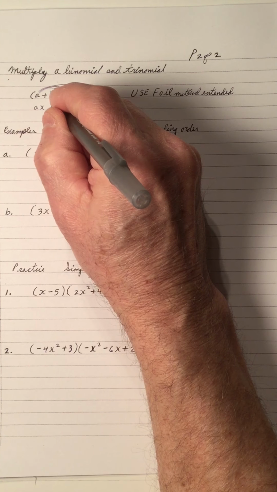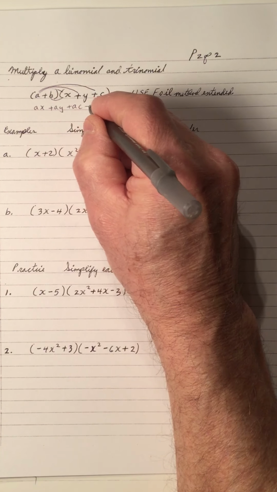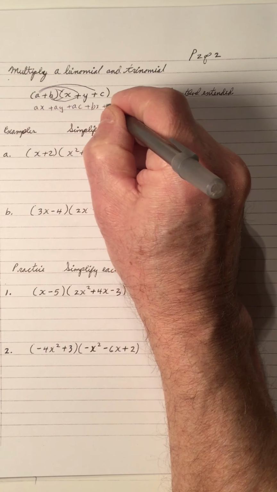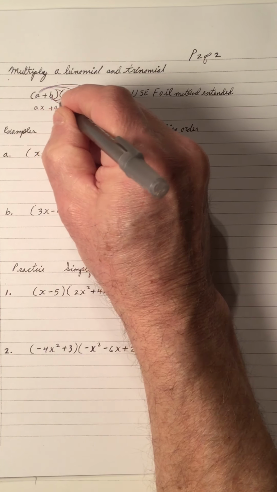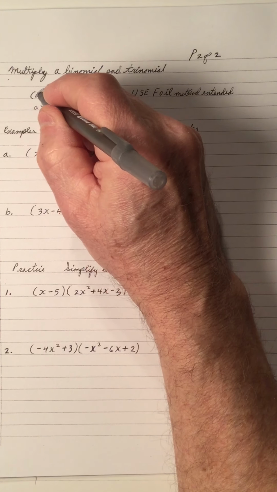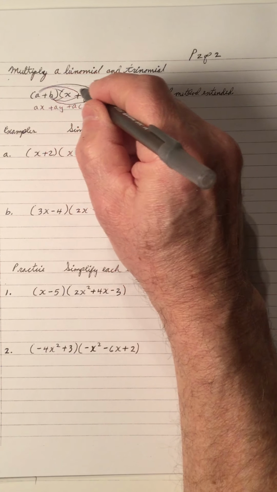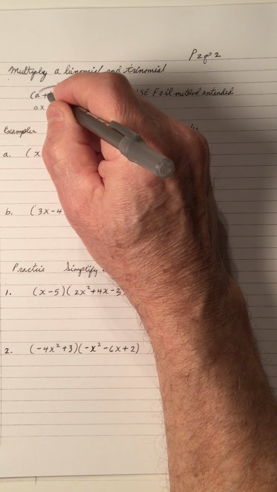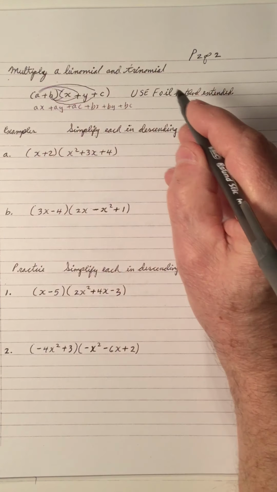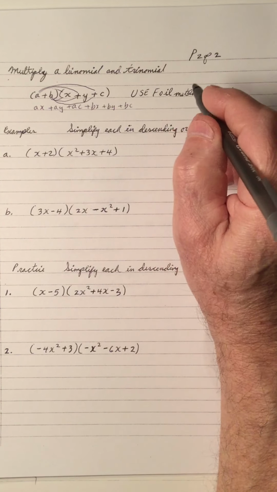And then you're going to multiply b by x, which is bx, and b by y, which is by, and the b by the c. So notice, this is like the first times all of these, and this is like the b times all of these. So we're going to use the FOIL method, but it's extended.